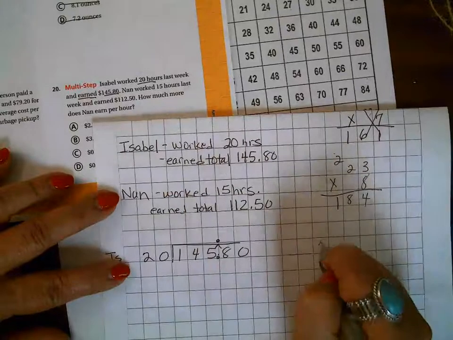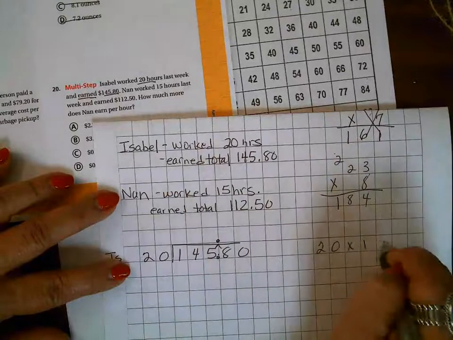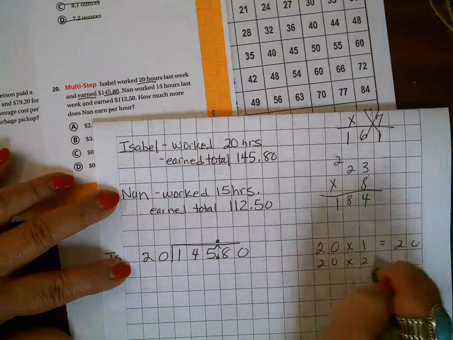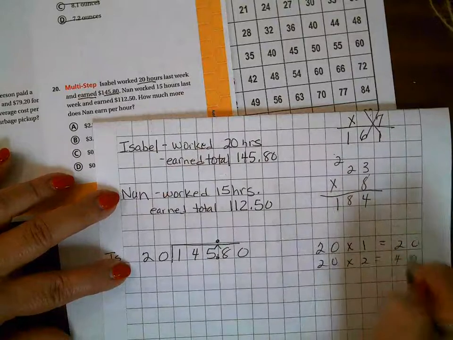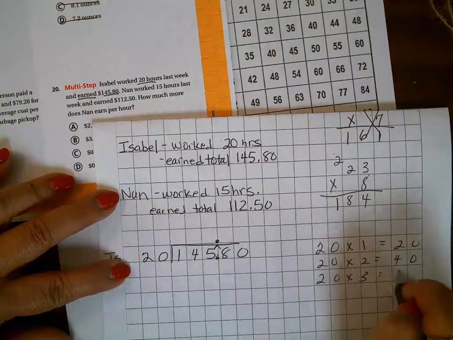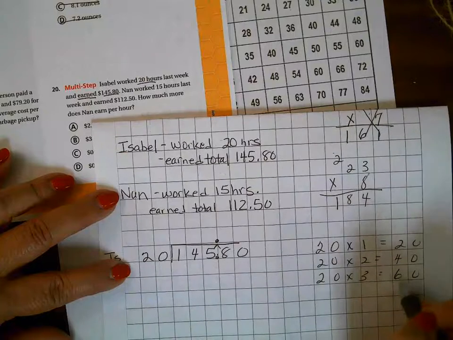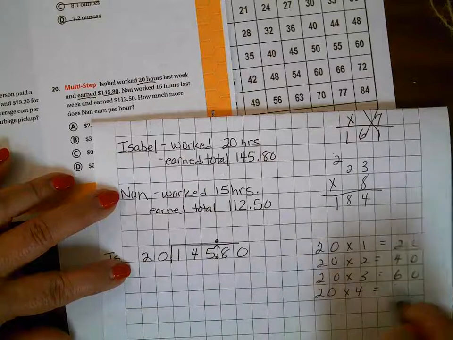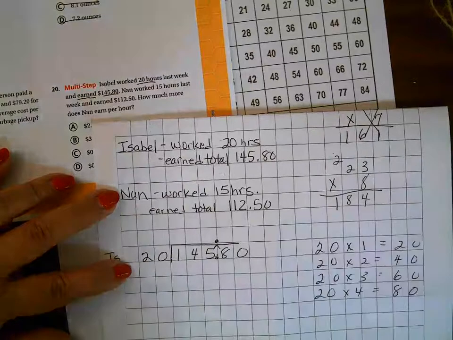But here I'm going to do, got my 20s. 20 times 1 equals 20. 20 times 2 equals 40. I'm skip counting by 20s. 20 times 3 equals 60, because it's 20, 40, 60. This is going to be 80 because 20 times 4 equals 80.